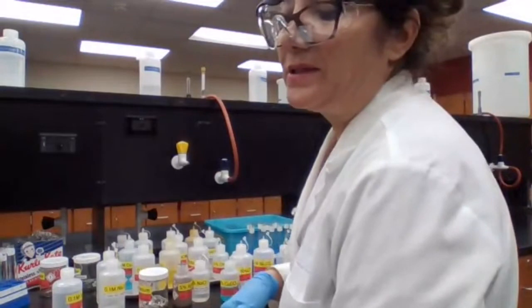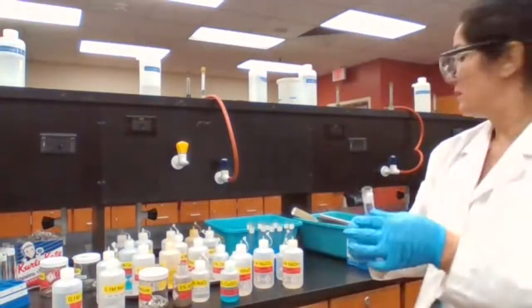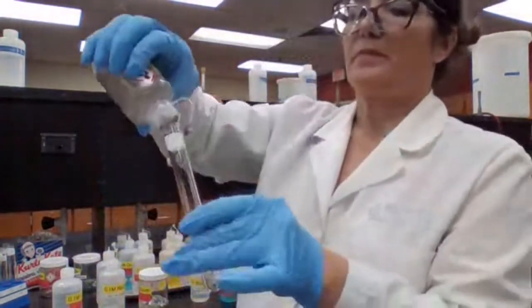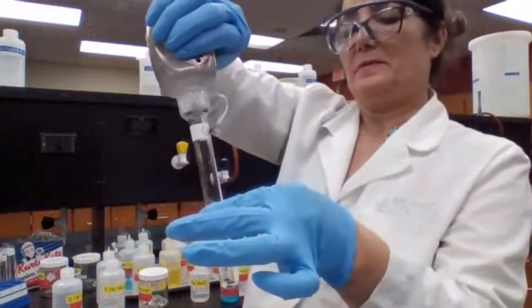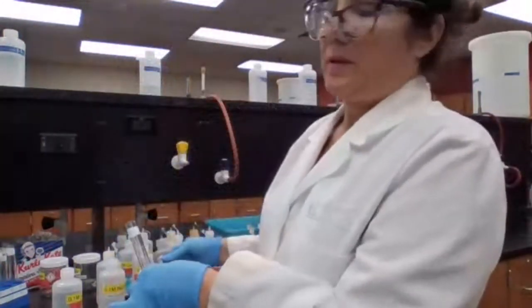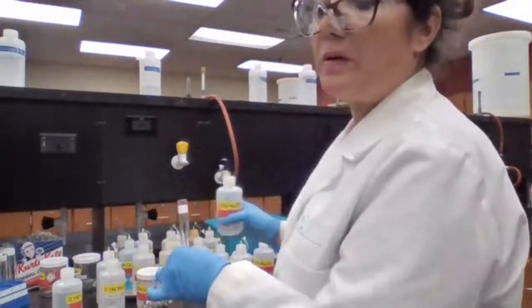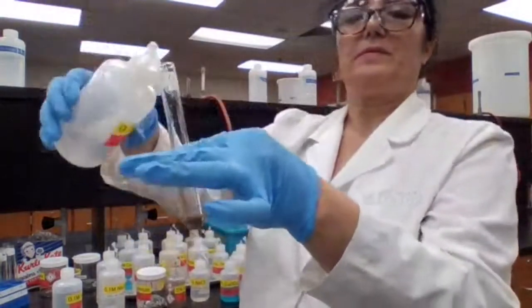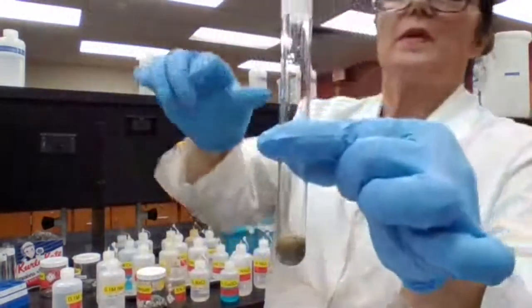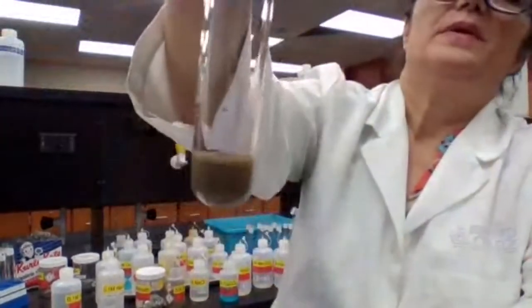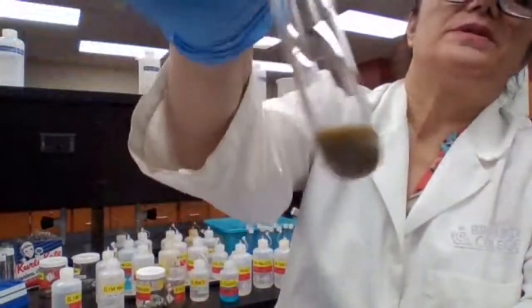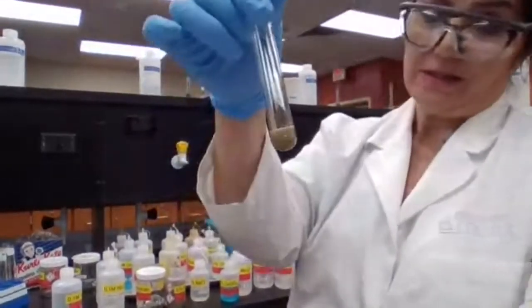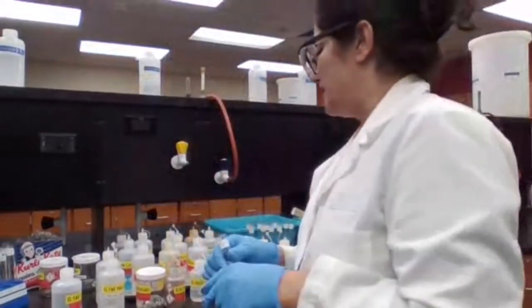Test tube 11, silver nitrate and sodium hydroxide. We have silver nitrate, adding a few drops of silver nitrate, and we add sodium hydroxide. Silver nitrate with sodium hydroxide. See, all different colors of precipitate. It's a brownish color precipitate we have. This precipitate is called silver hydroxide.